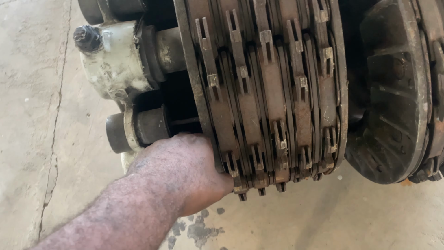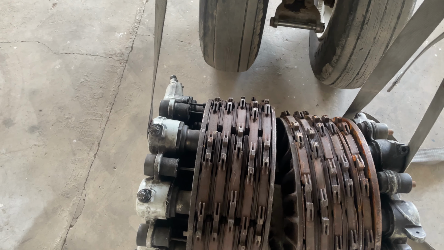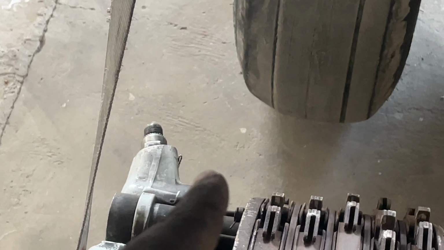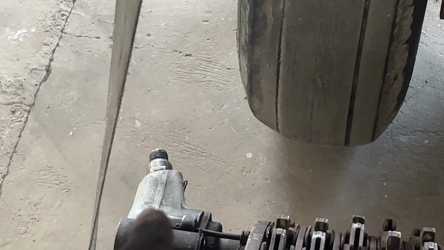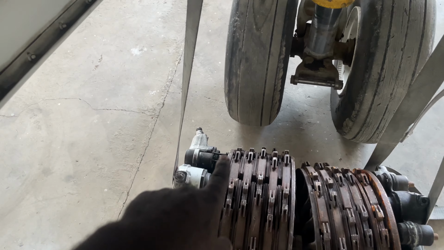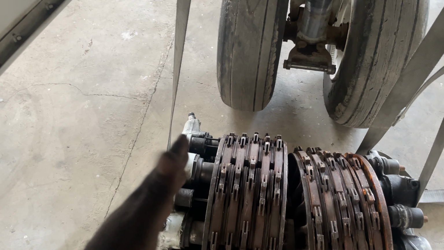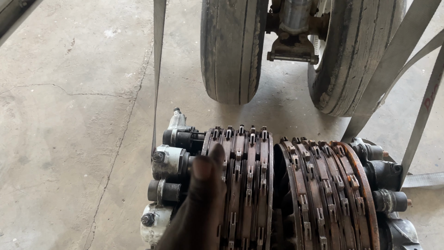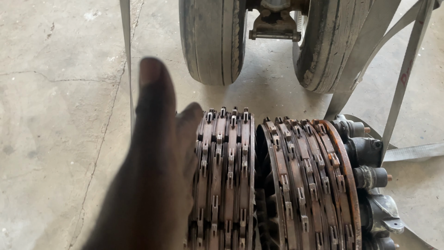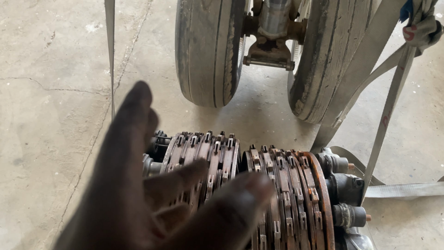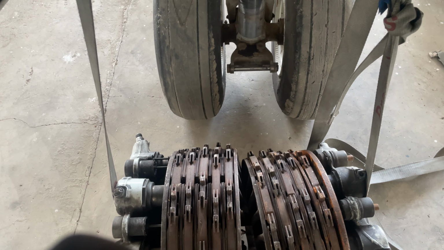But the mechanism, the pistons: the hydraulic fluid will come from that point. That port will be connected with the hydraulic fluid. So when the captain applies the brakes, the hydraulic fluid will flow to the pistons. The pistons will compress the stationary discs, and those stationary discs will compress the rotating disc, and hence the braking system.